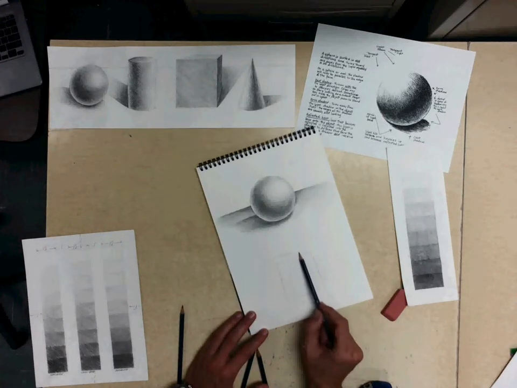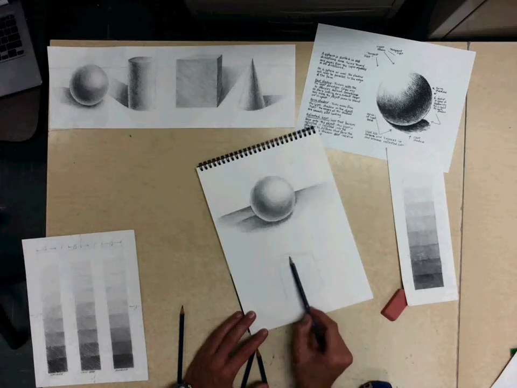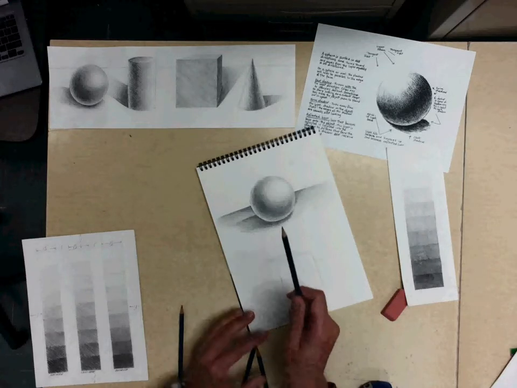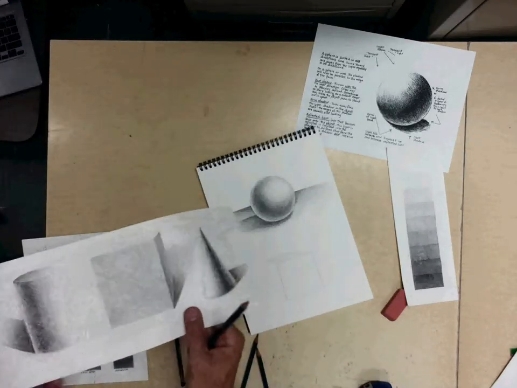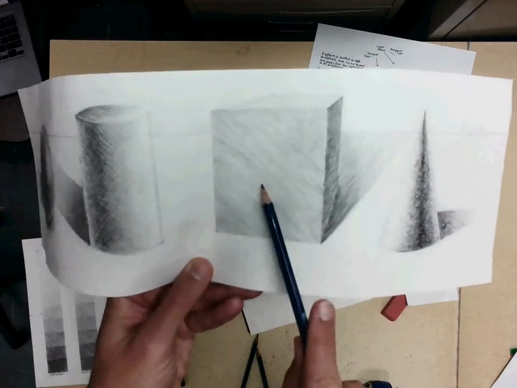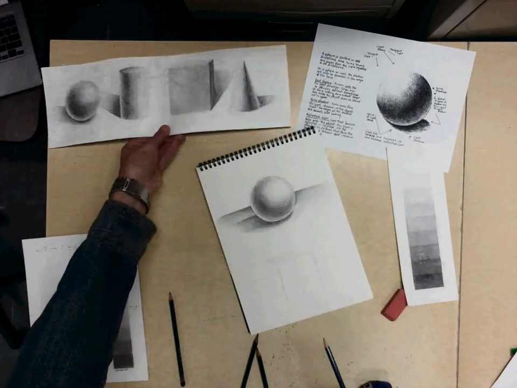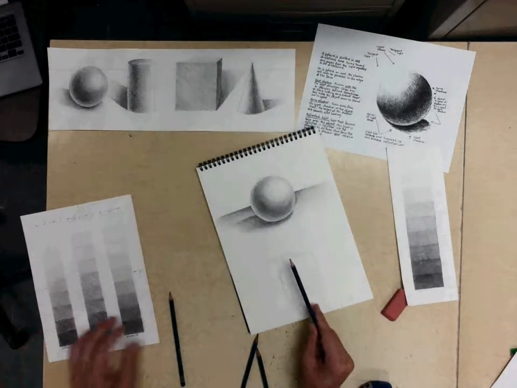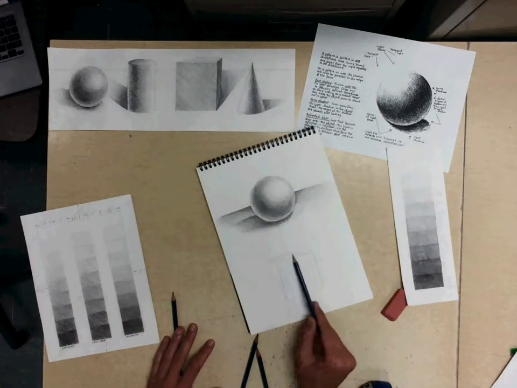Whenever you're dealing with a cube or like a rectangle or something with sides that are flat like this, there's always most likely going to be one lighter side, one medium side, and one darker side. So you can see here, I used a hatching method on this one. You can see the lighter side is on the top, medium, and darker. You can use whatever technique you want that we learned from our value scales, hatching, cross-hatching, or blending. I'm just going to go with blending. So I'm going to blend in a light value on the top of my cube.